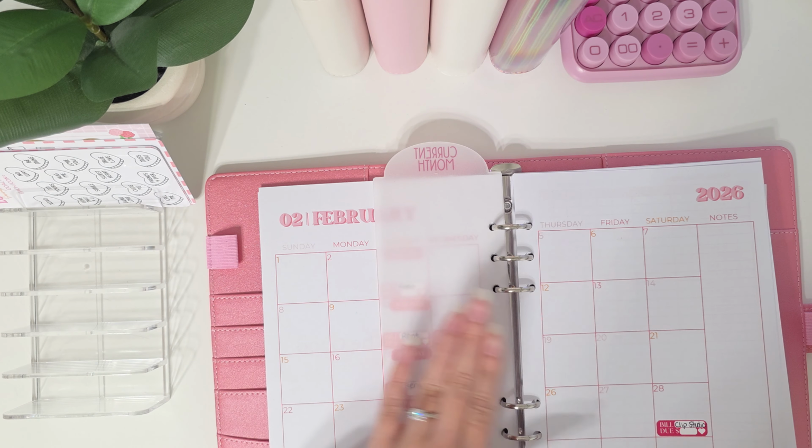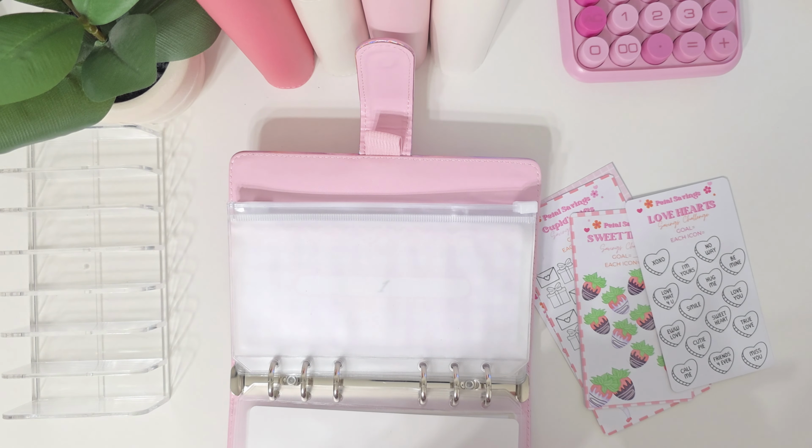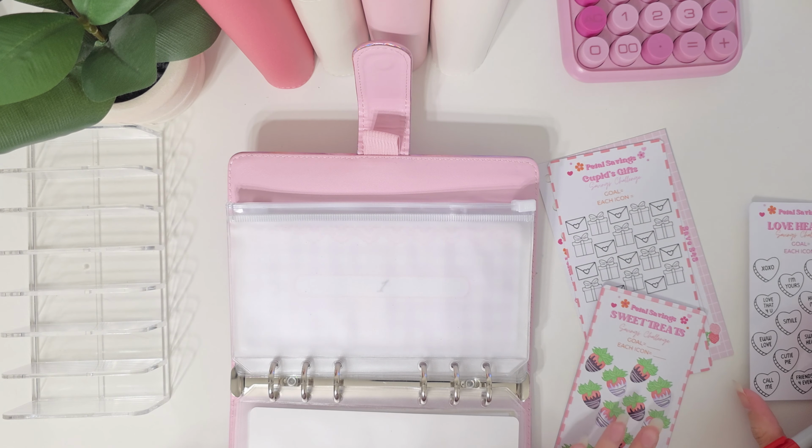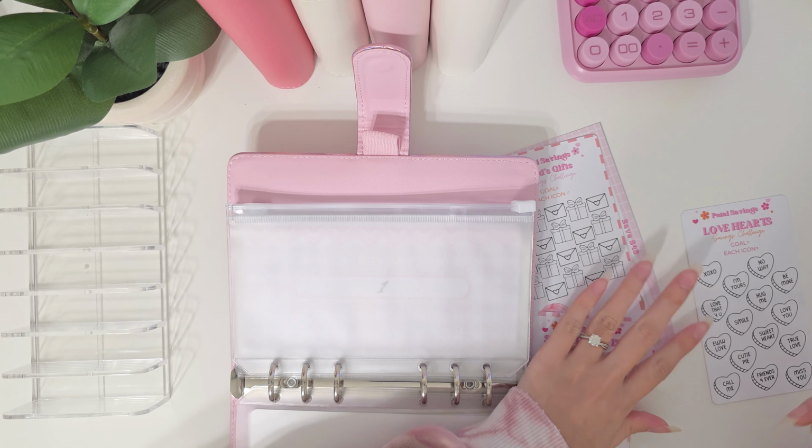Let's go into our savings challenge binder and put in our new savings challenges for this month. So here are the savings challenges. This one is called Love Hearts. You get to choose your goal amount and how much each icon is going to be. Let's use a red. So I think for, let's do this.